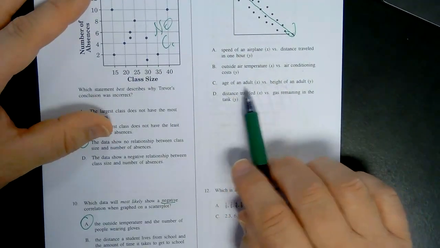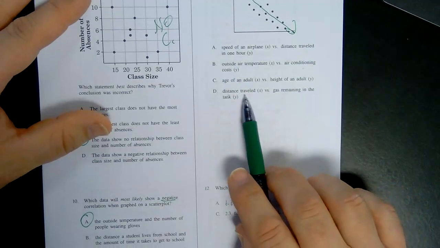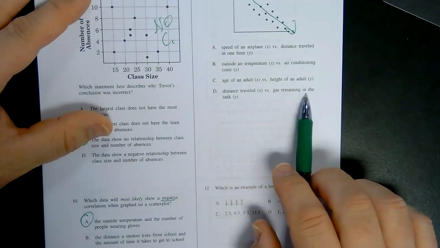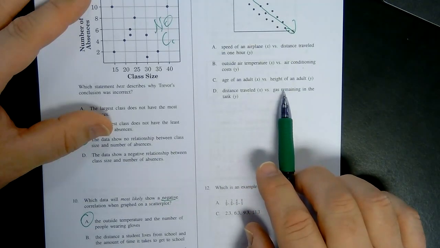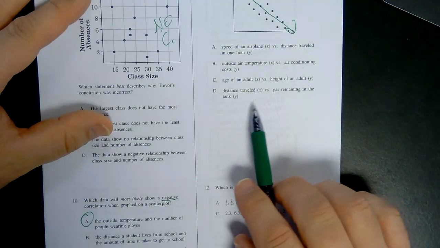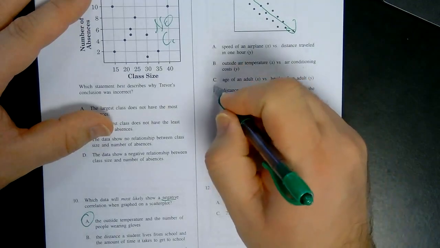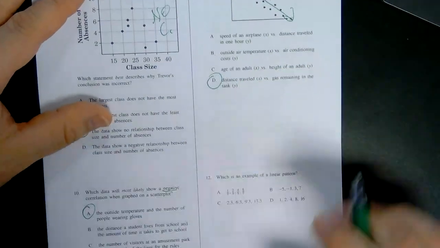Age of an adult and the height of an adult. Now there's no correlation there. Distance traveled versus gas remaining in the tank. The more I travel, the less I have. Again, more and less. Oh, there it is. D right there. Okay.